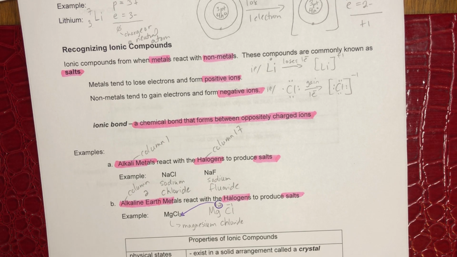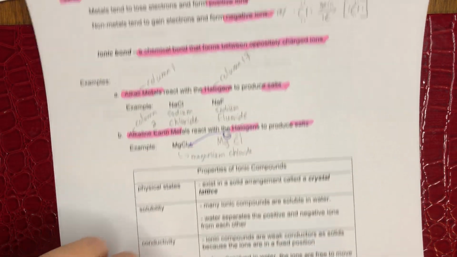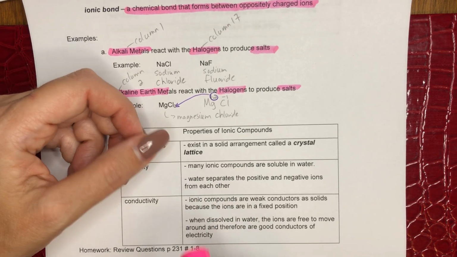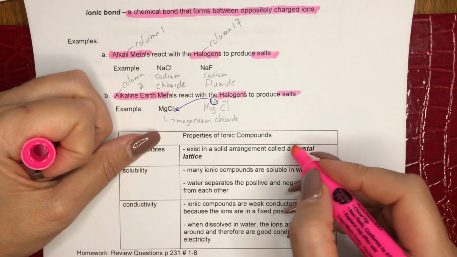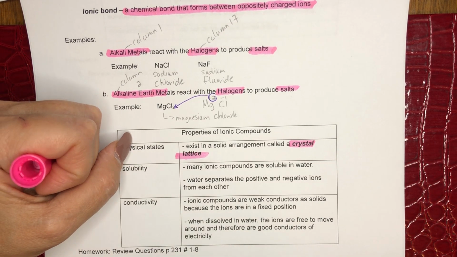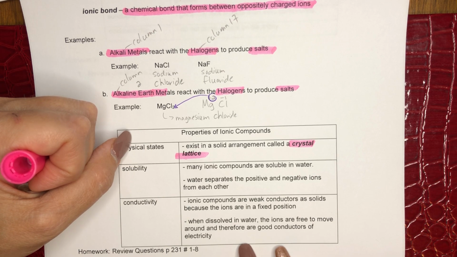The next thing you need to know are the properties. I noticed in your package it went to the next page, but that's okay. Some properties of ionic compounds: number 1 is that they exist in a solid arrangement called a crystal lattice. If you think of sodium chloride or table salt, you know that they do look like little crystals. Next time you look at it, you could see it forms a shiny little crystal, maybe magnified under your phone.